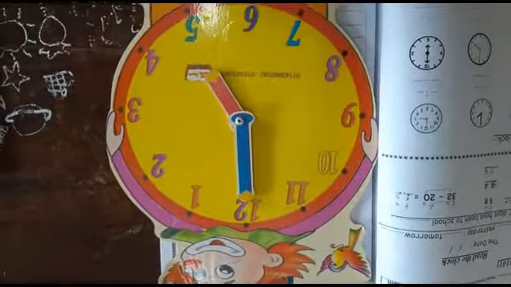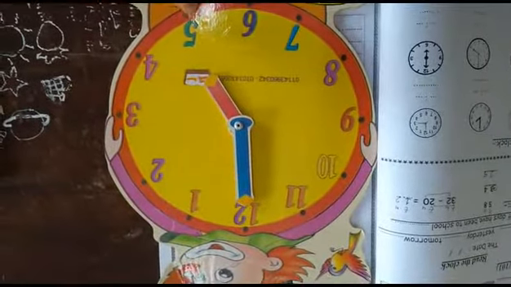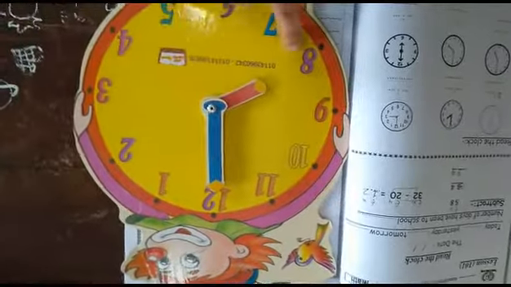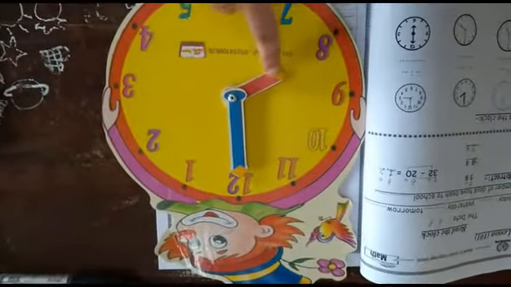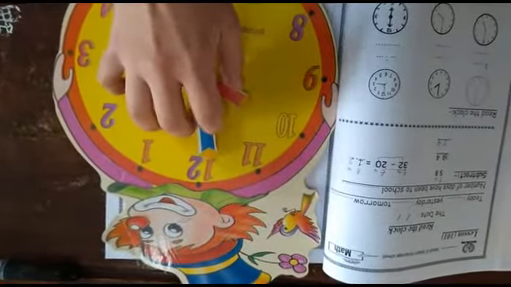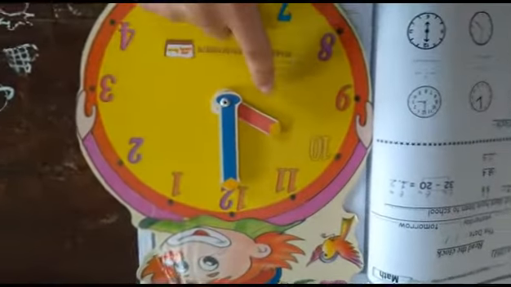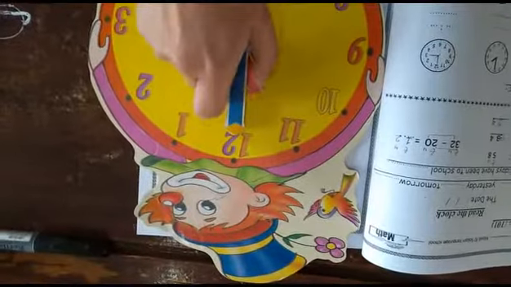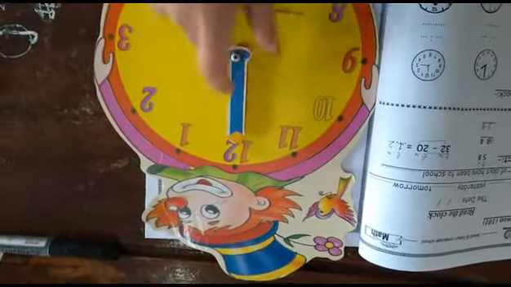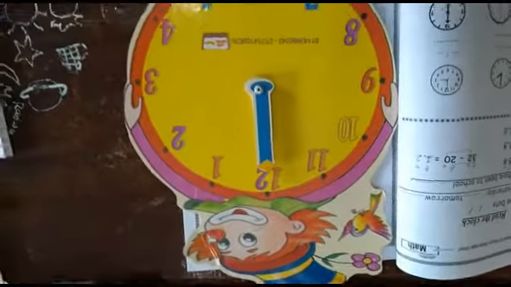It means what? It's 5 o'clock. Now it's 8 o'clock. Now it's 10 o'clock. And now it's what? It's 12 o'clock.